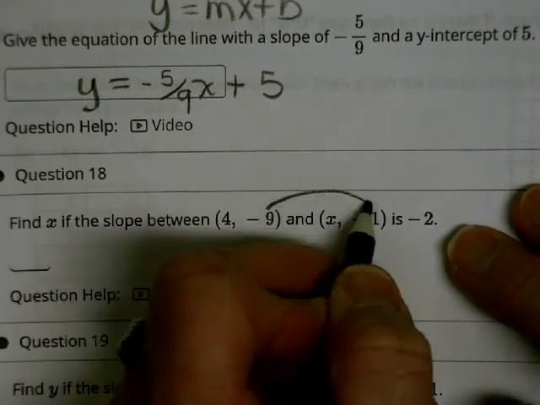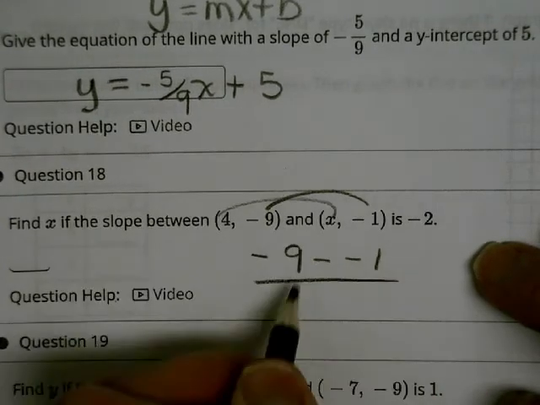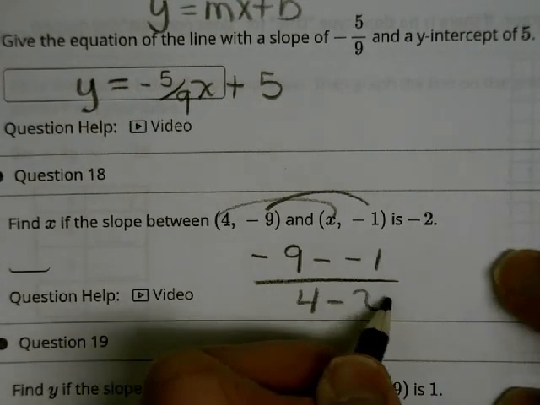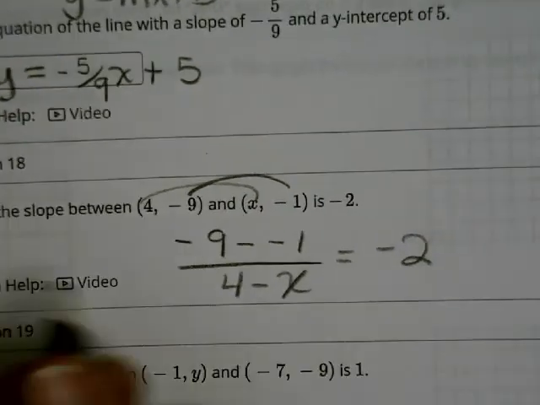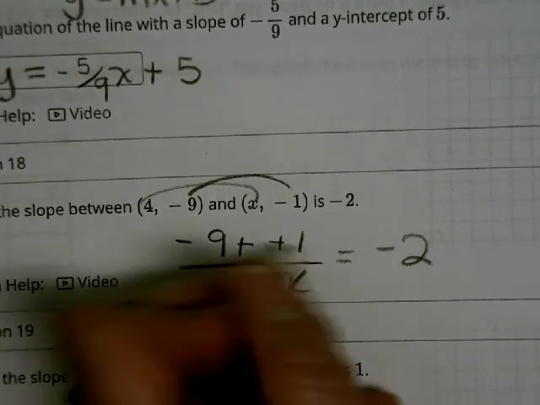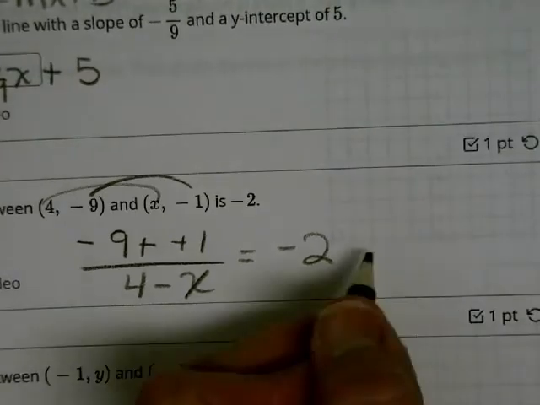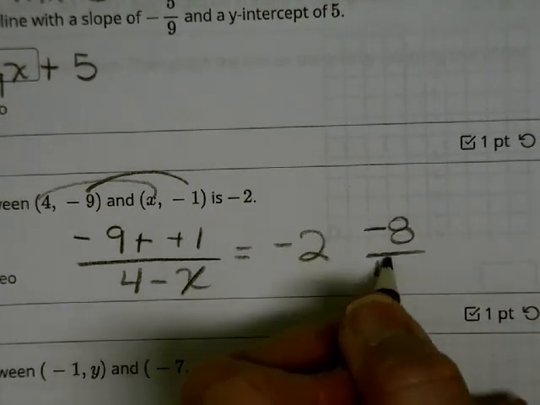Here's the missing x again. See if we can figure it out. If the slope between these two is -2, then I take my y's, -9 minus a -1 over 4 minus x equals -2. So add those two. So I get a -8.